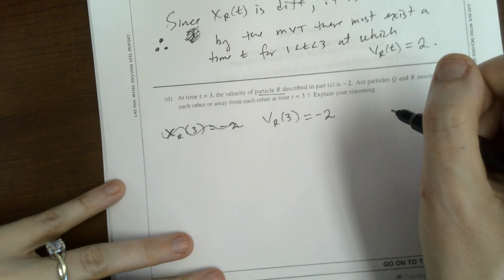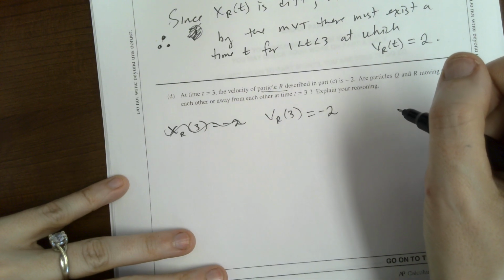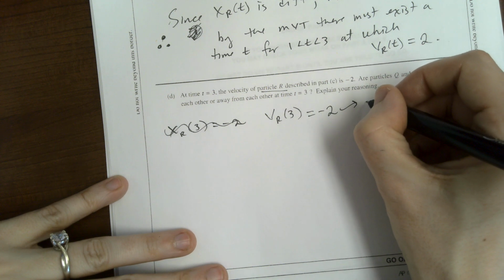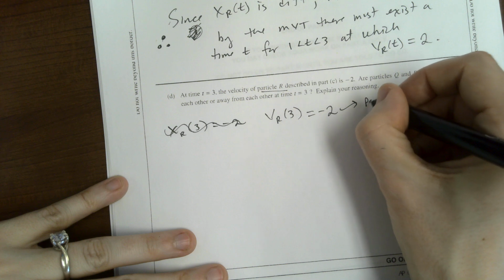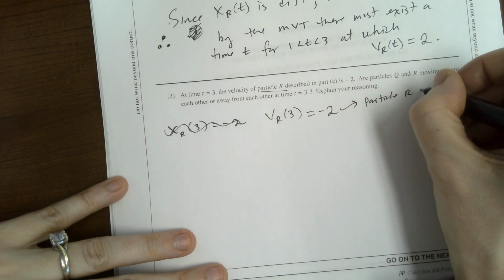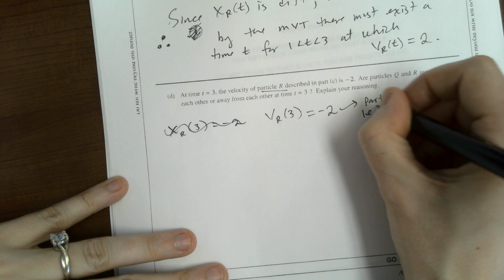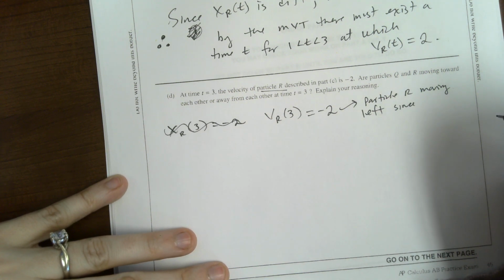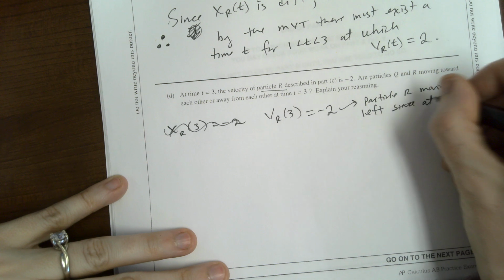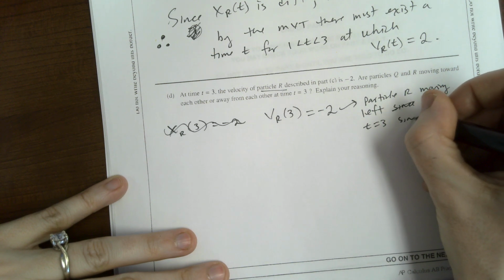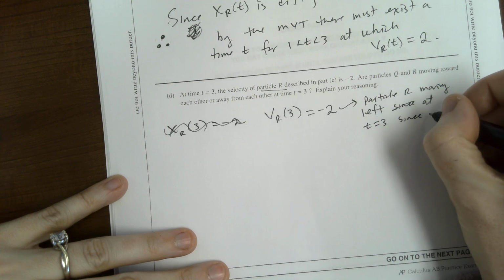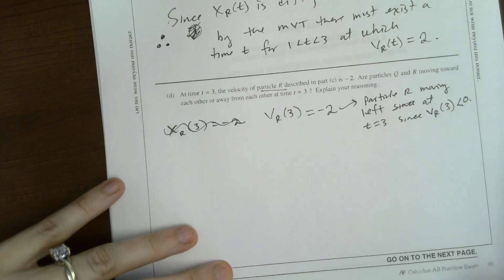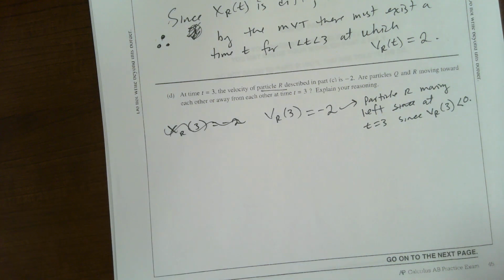So maybe I'll just say that. So particle R moving left at t equals 3. And I gotta say why. Since v sub r of 3 is less than 0.